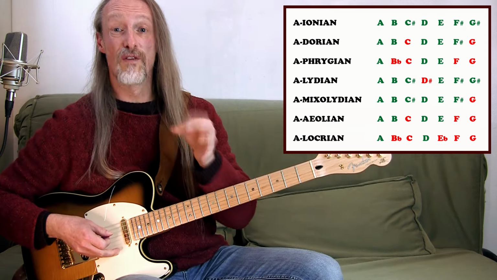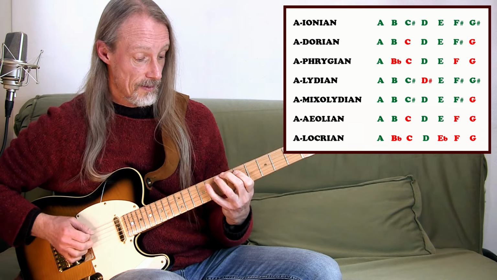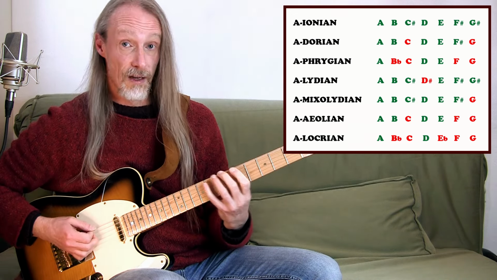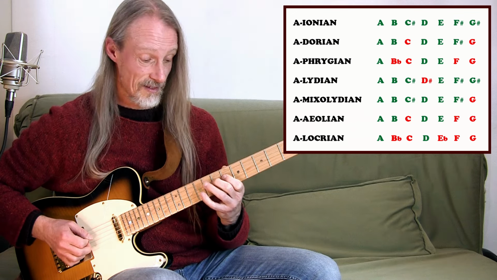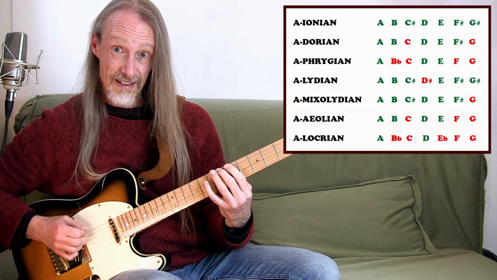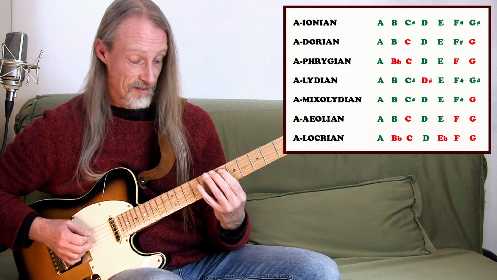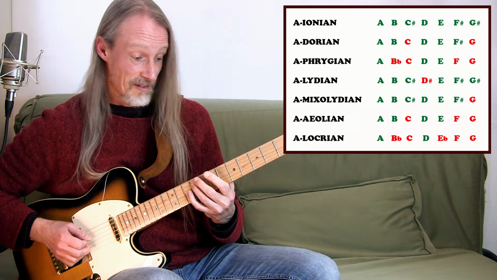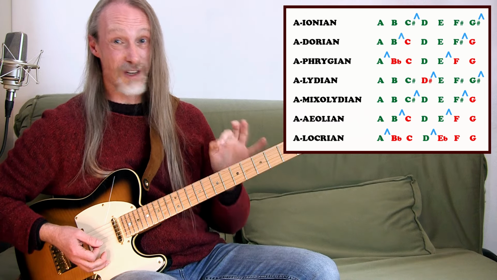Or the step from Phrygian to Lydian. Look at this. Lydian. 5 notes difference. This is an extreme difference.